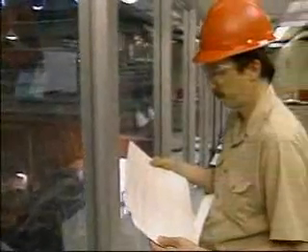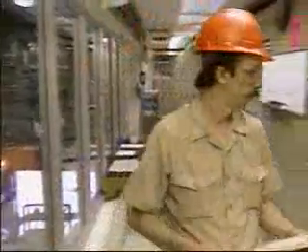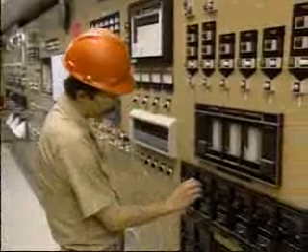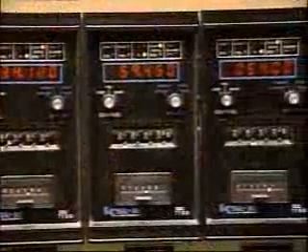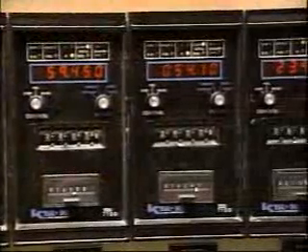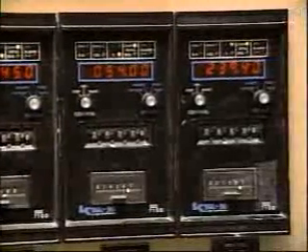Many of the processes in a plant need to be monitored constantly to ensure that they're performing correctly. So vital process variables are normally monitored by process instrumentation. Process instruments provide plant personnel with information that can be used to operate the plant safely and efficiently.